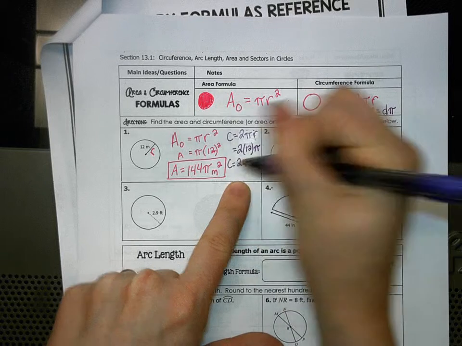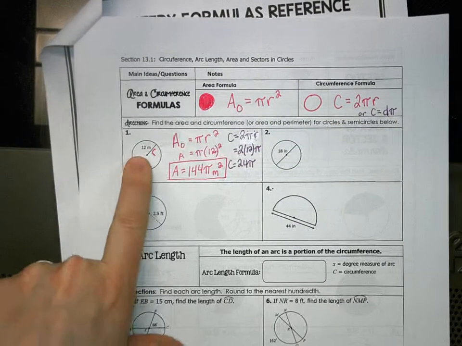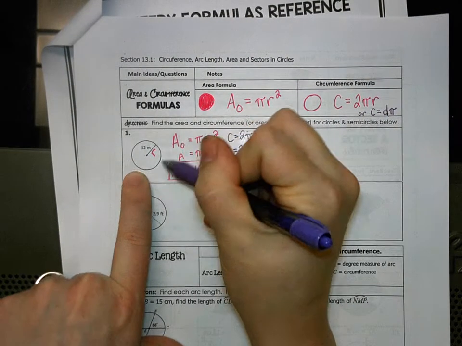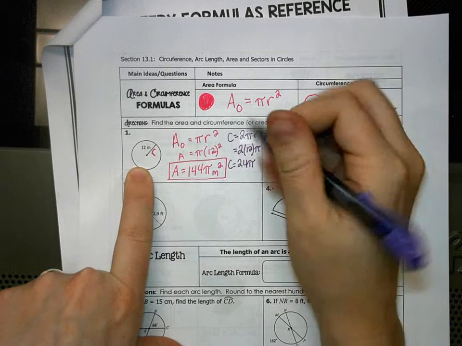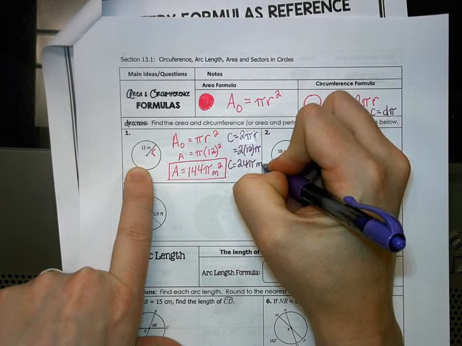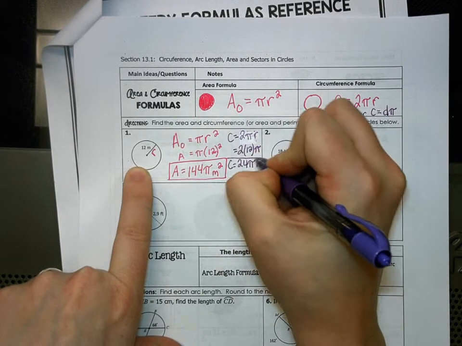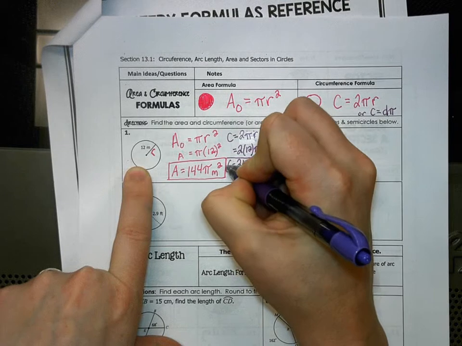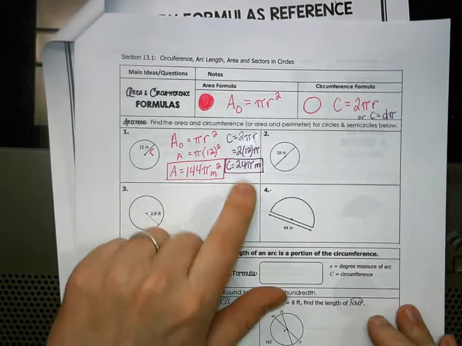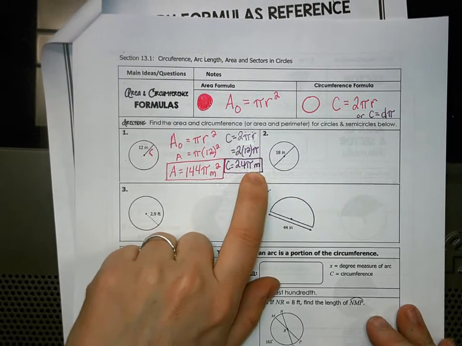So my circumference equals 24 pi, and circumference is a distance around the circle. So just like perimeter, our distance is measured in the first degree, so just meters.